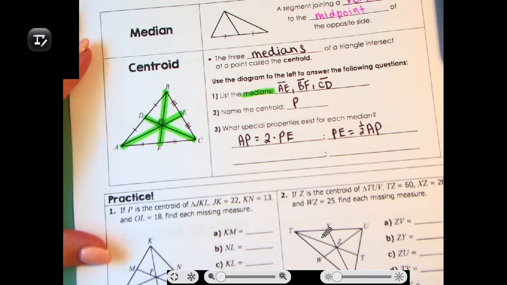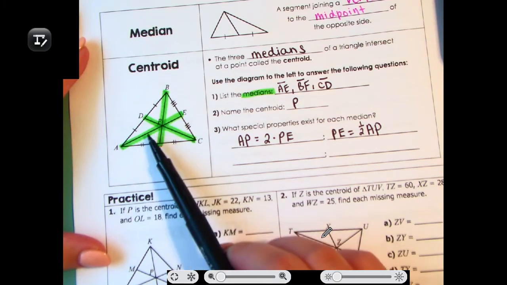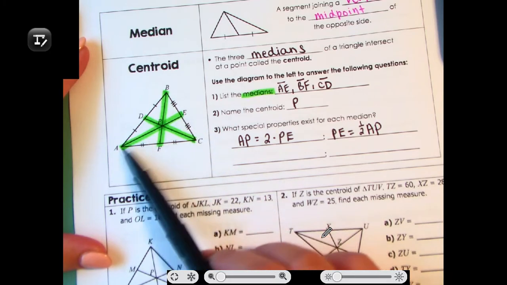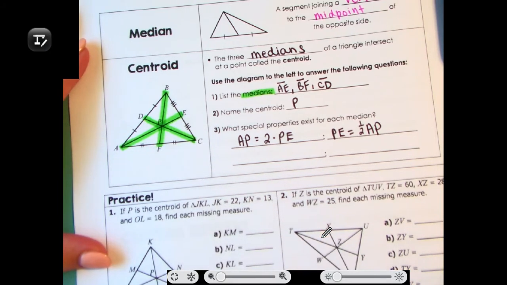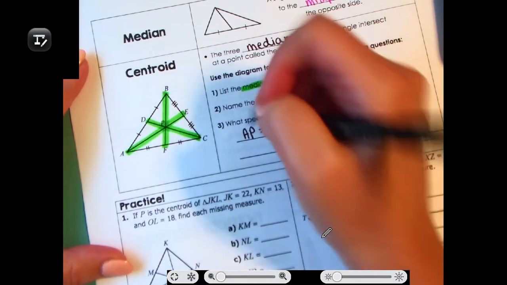And the second special property is that this part AP is 2/3 of the whole entire thing AE. I'm going to write it like this and then show you.